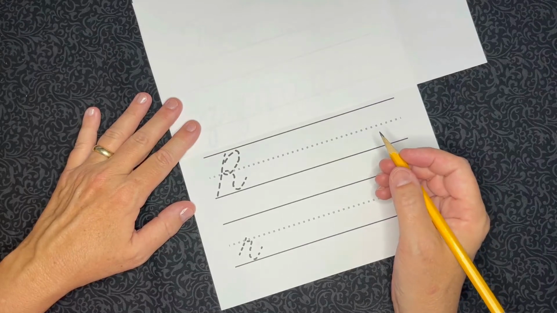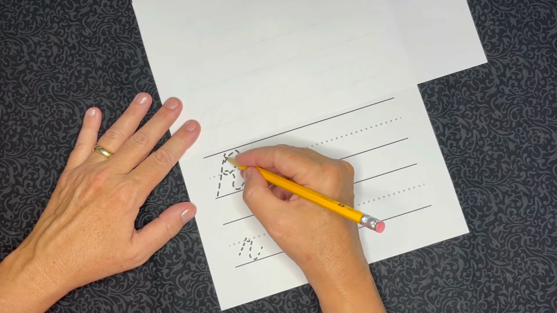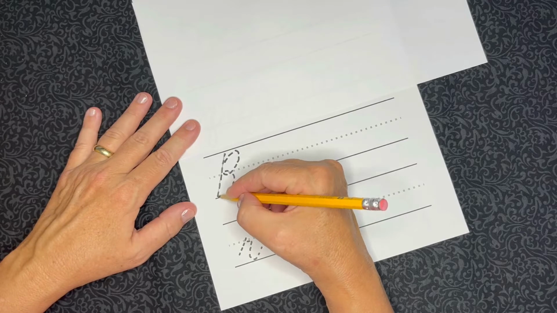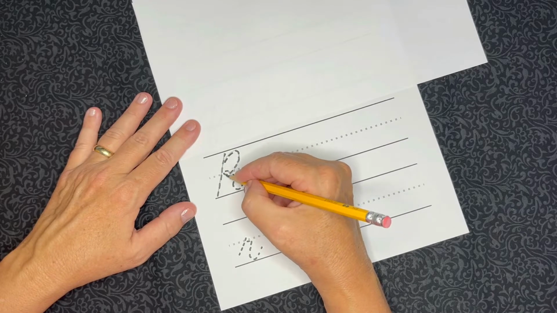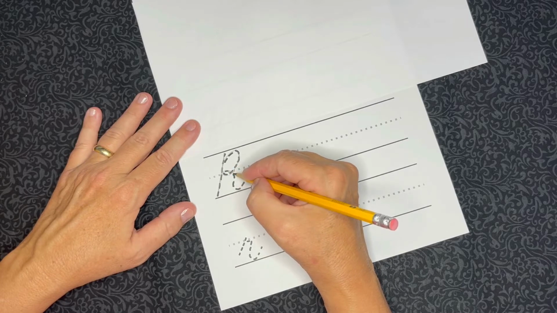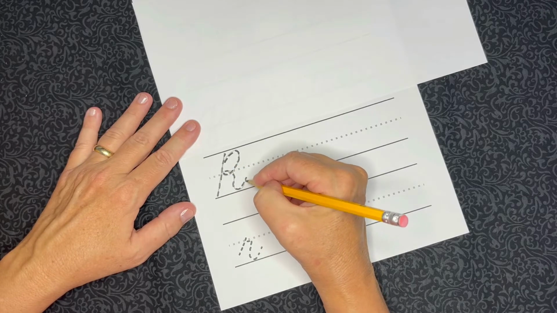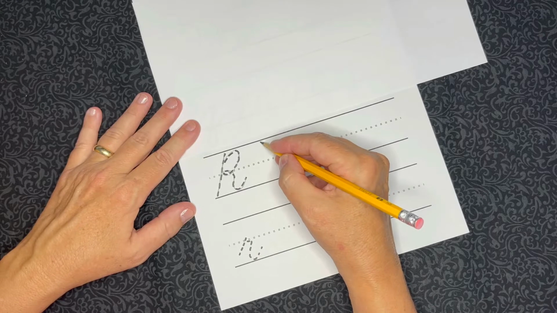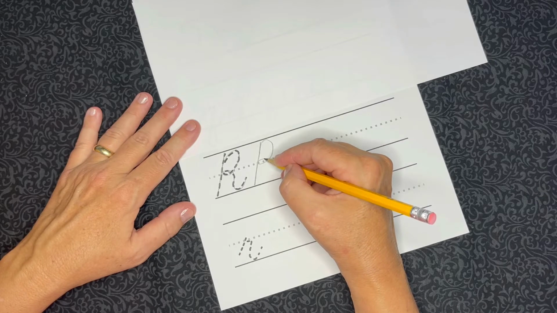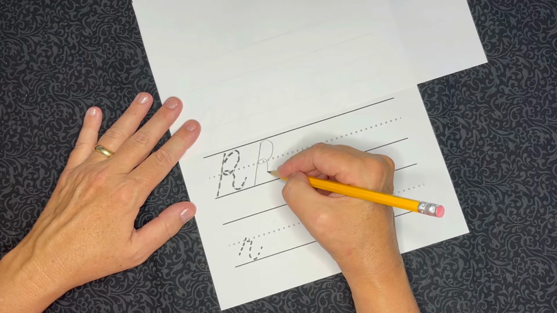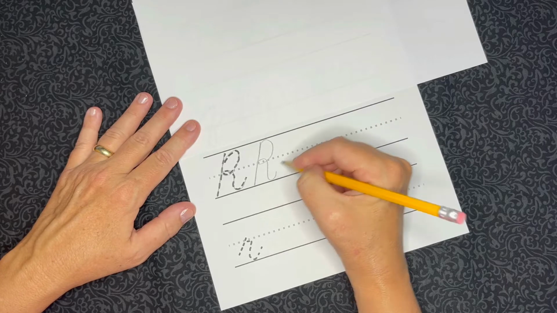Cursive R. Starting at the top, big line down, back up, little bump, little loop, little line straight down with a tail. Again, big line down, up, little bump, loop right on the dotted line, little line straight down, and a tail.